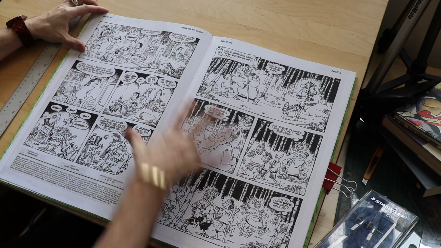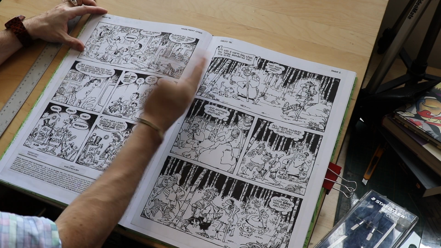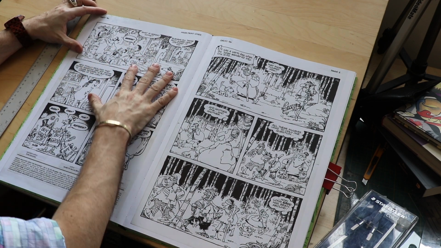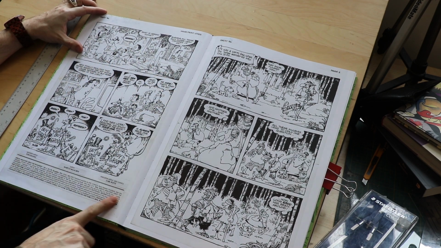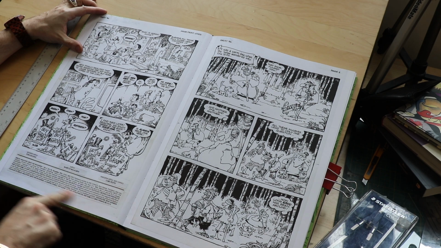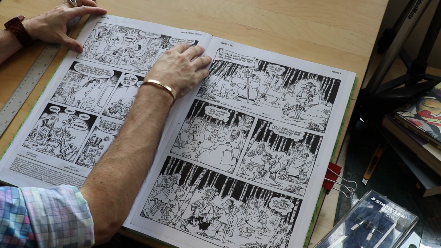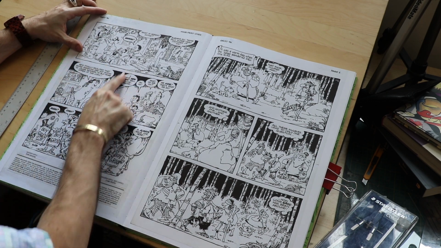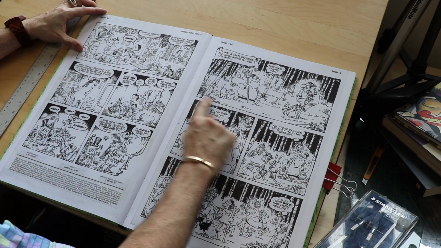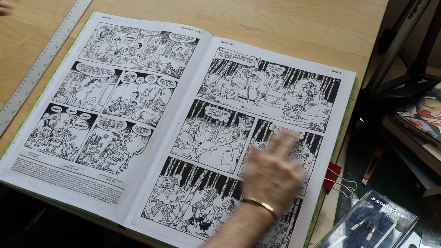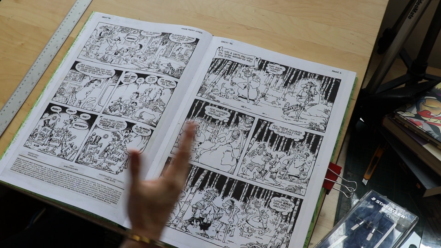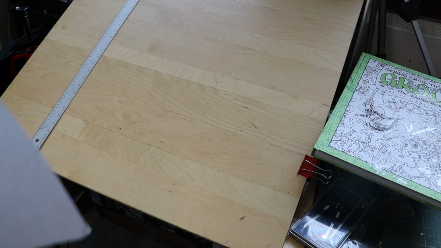Here we can see the splash page. An intro page where it brings you into the story, but also down here at the bottom you can see all the credit information. One other thing I might mention is these are the panels, and the space between the panels here we call the gutter, and basically the line around is the frame.